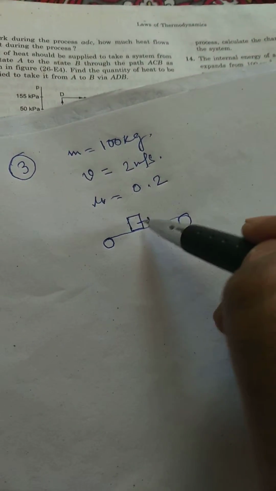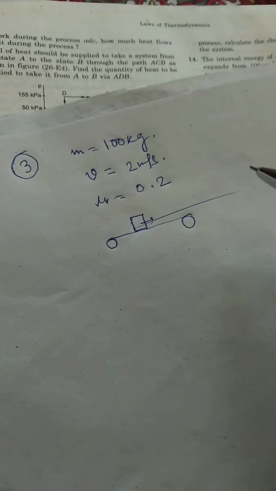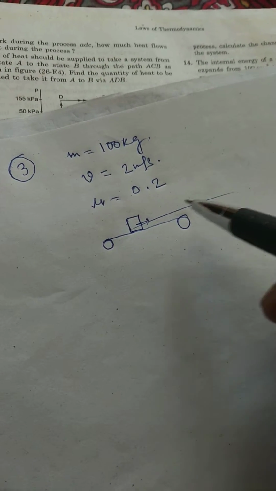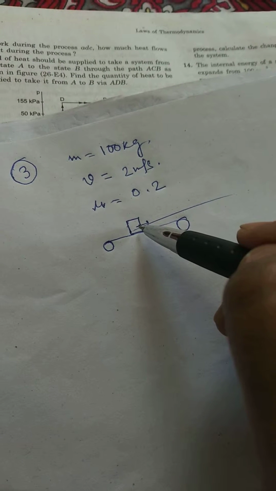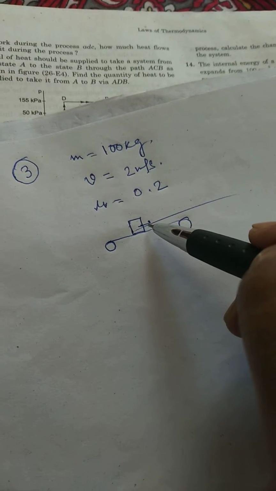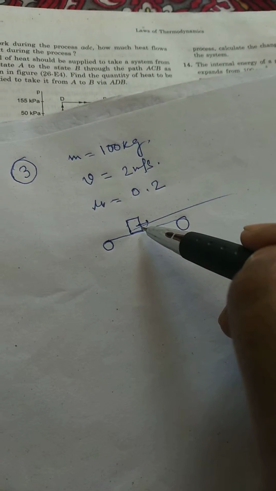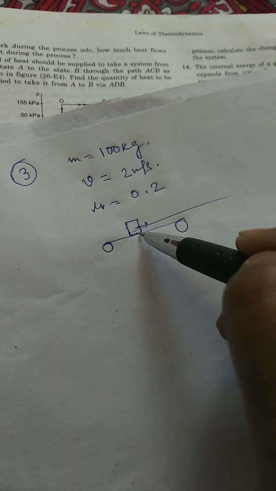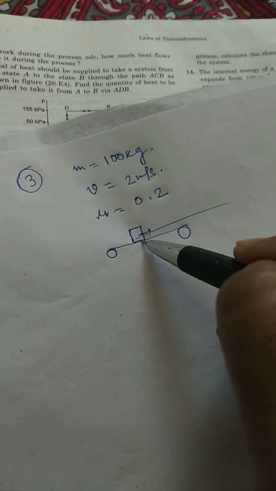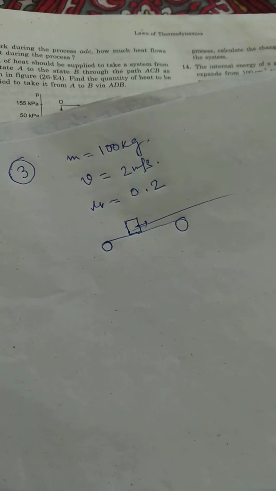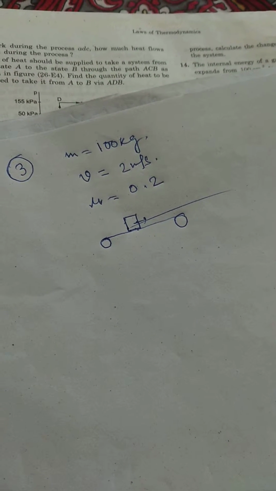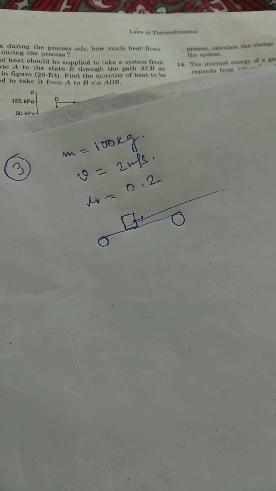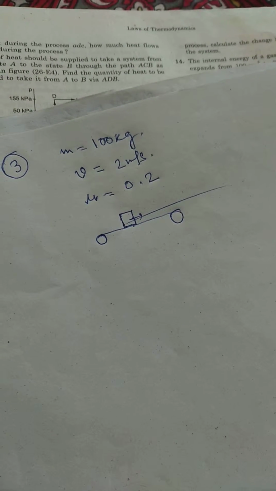And why will it start slipping? Due to the friction. And when it comes to rest, what happens? The body loses its kinetic energy.